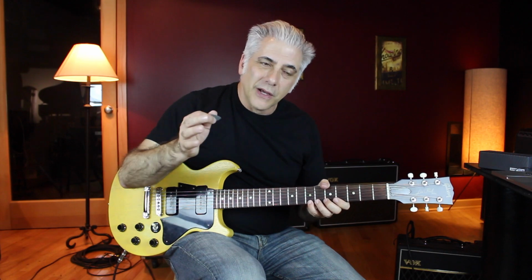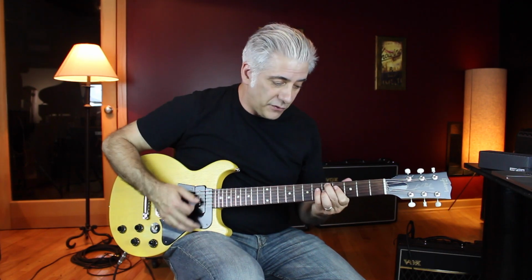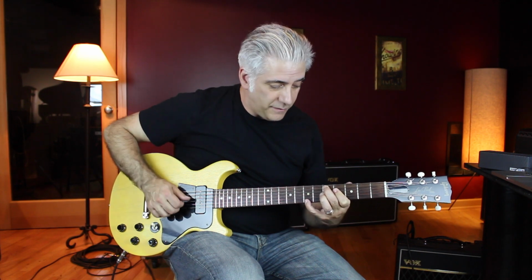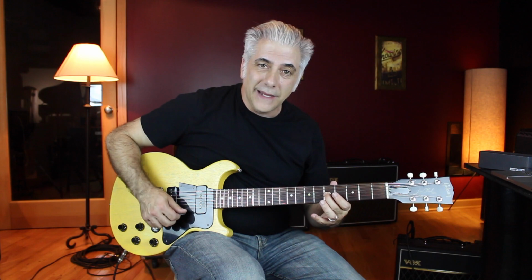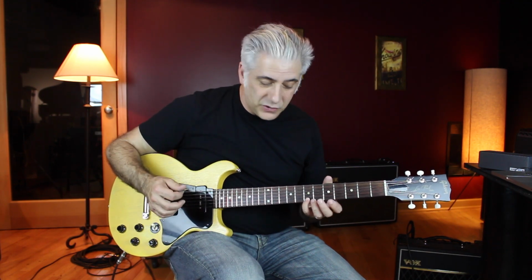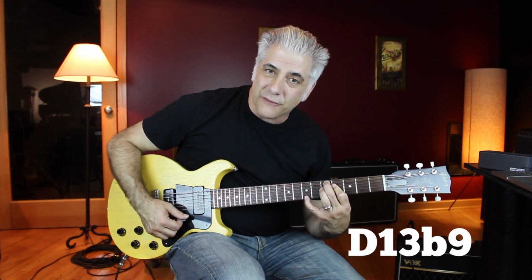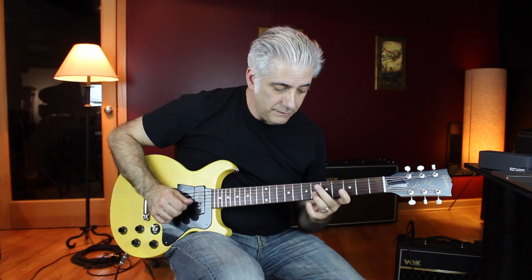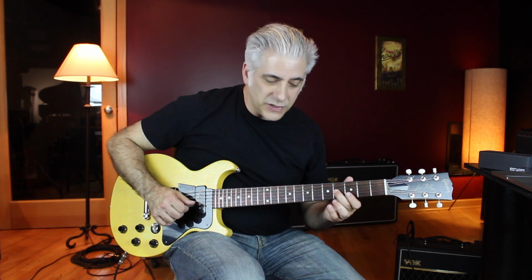So I'm gonna go in a different direction using the same dominant diminished scale on the D7 chord, but I went to the 13th. And then my first note of the downbeat is going to be a major 7th interval jump to the 13th of the D7. So it's D13 flat 9. That resolves to the 3rd of the G major 7th chord.